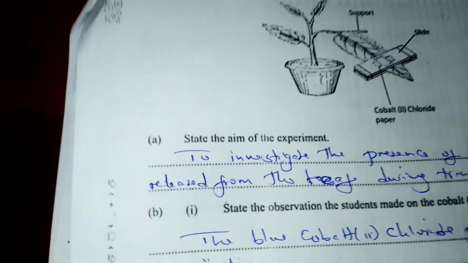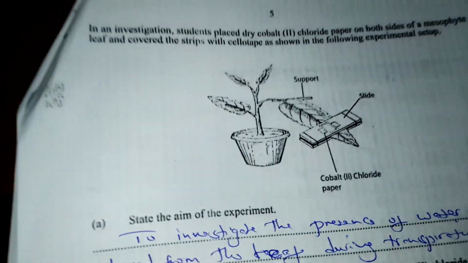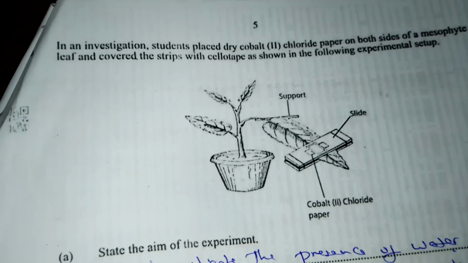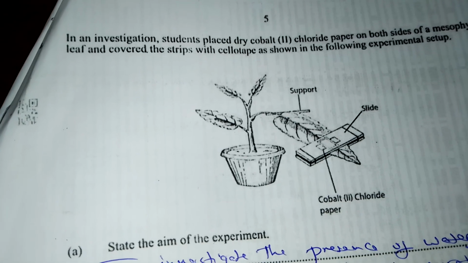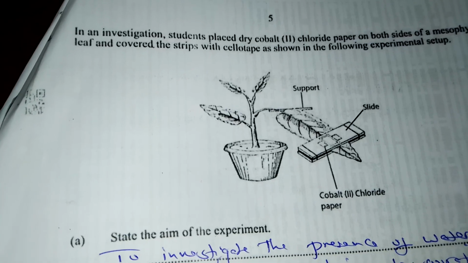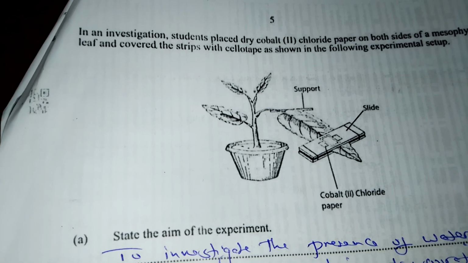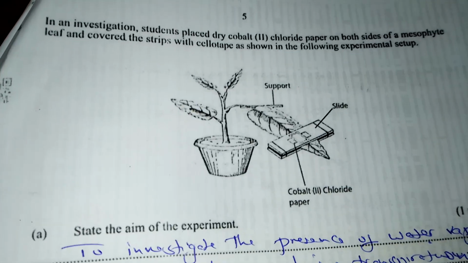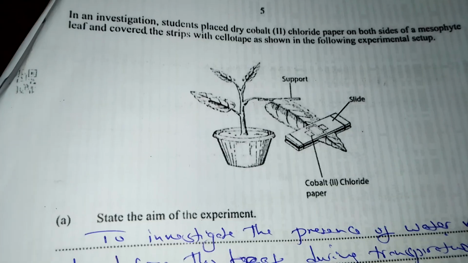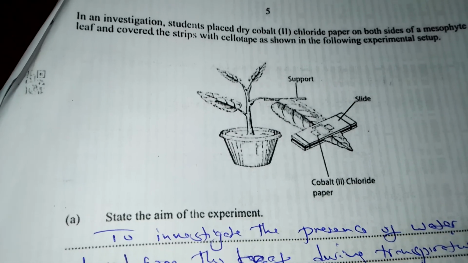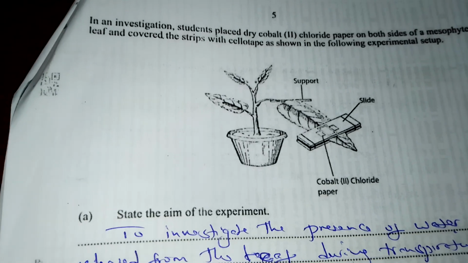So we went ahead and also answered question 4, whereby we were told in an investigation, students placed a dry cobalt 2 chloride paper on both sides of a mesophyte's leaf and covered the strips with sellotape as shown in the following experiment setup.